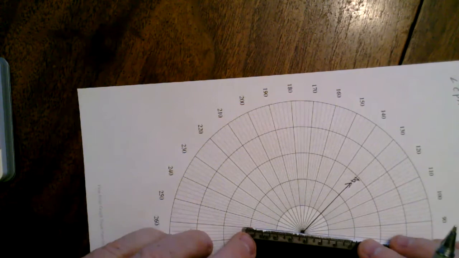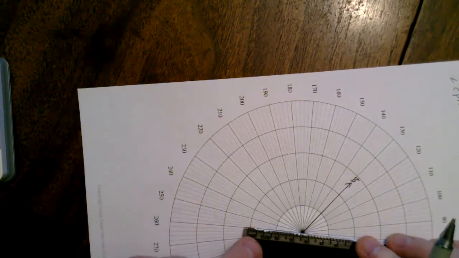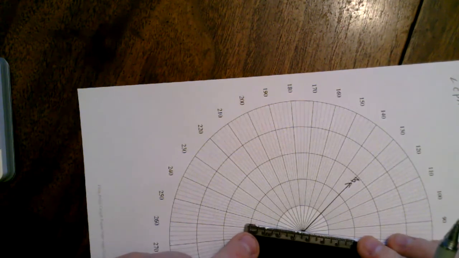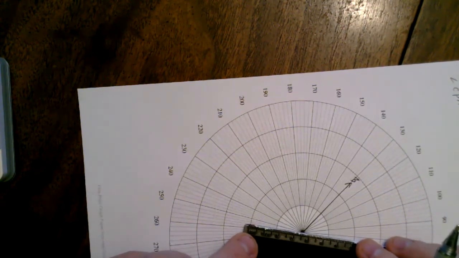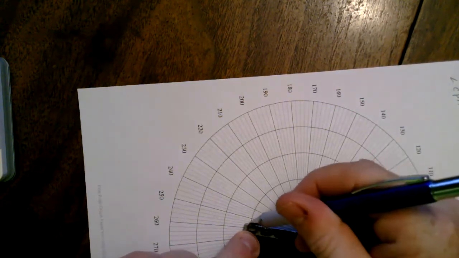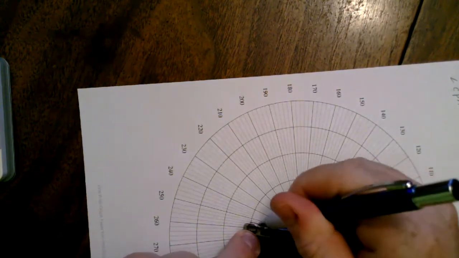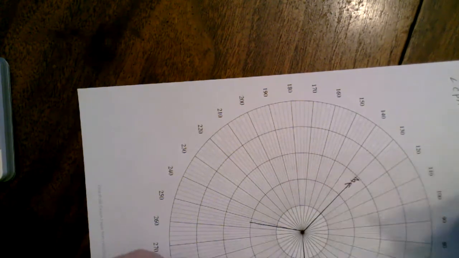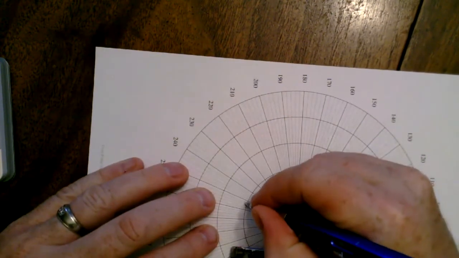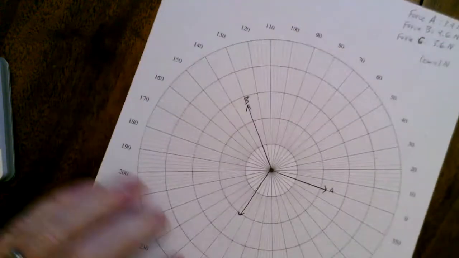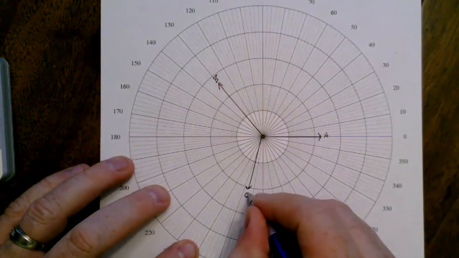So I'm going to put a 36 right there along that line, something like right in there. There we go. So that's vector C.